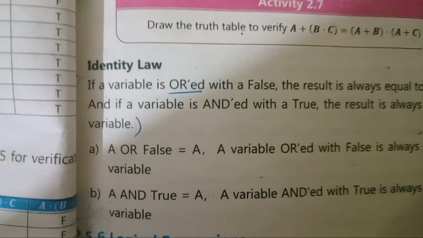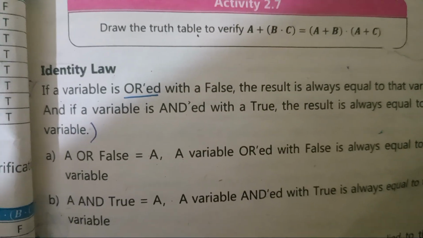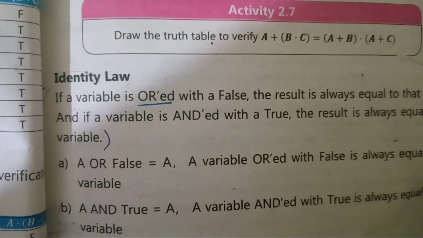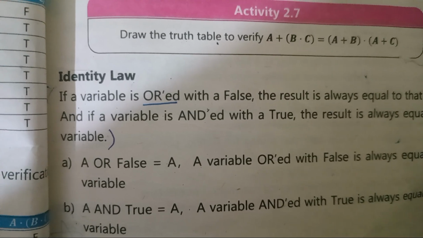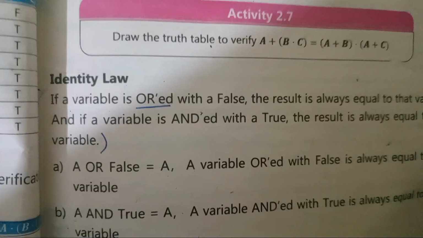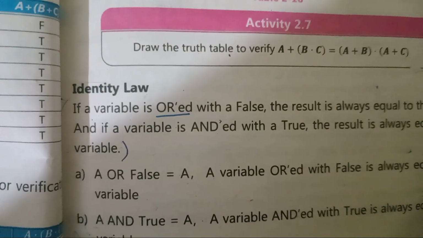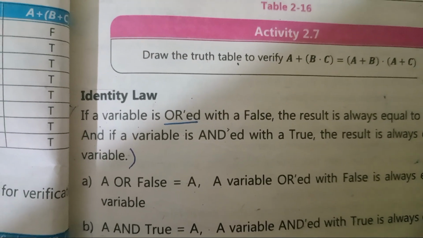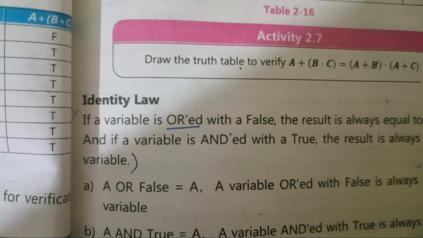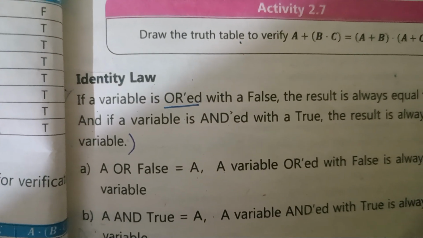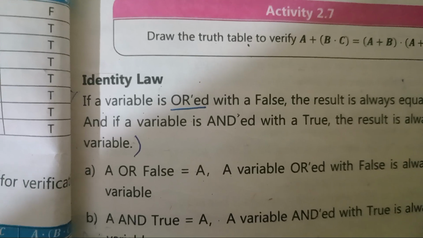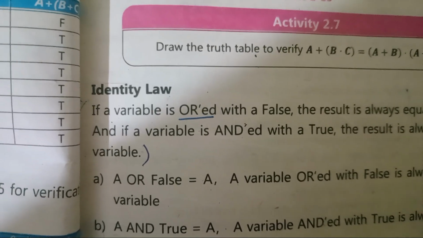Now what do you mean by the identity law? Identity law means that if we combine the variable with false, then the result is always equal to that variable. That means if a equals 0, it will be false, right? And if we get a equals 1, it will be true, and it will be equal to that variable's value.